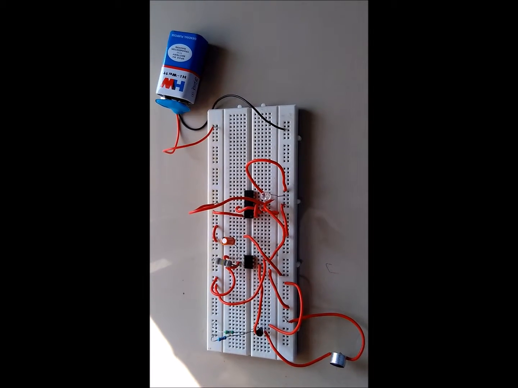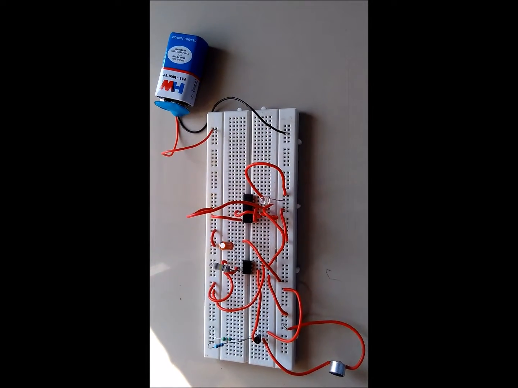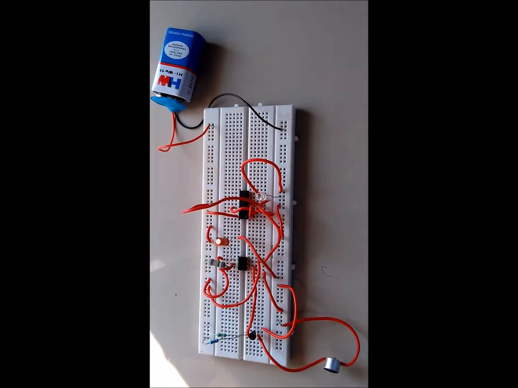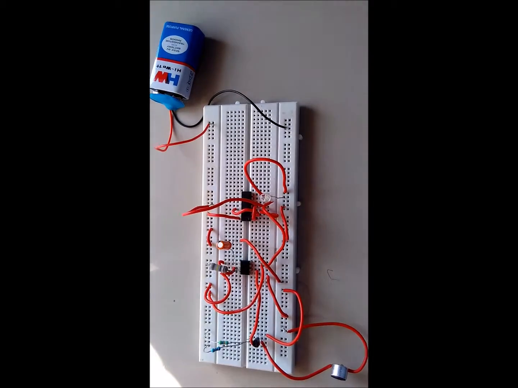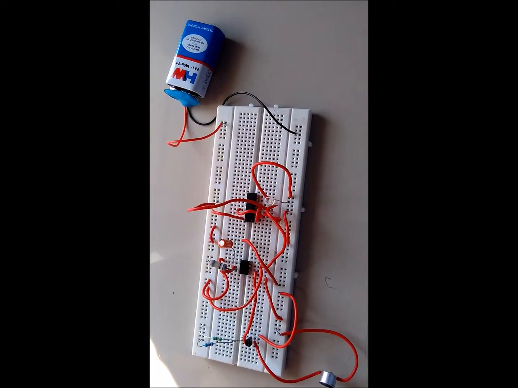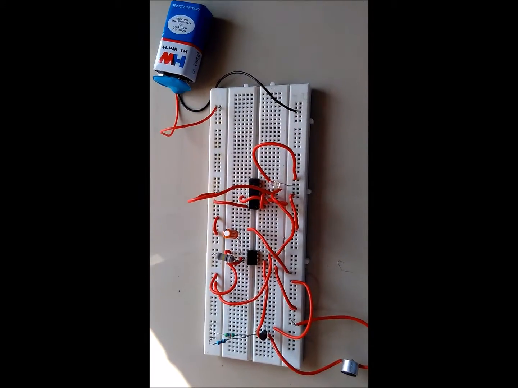Here we are using the 555 IC in monostable mode, which is used as the clock pulse for the D flip-flop. So the clock pulse will be high for a few seconds and then it becomes low. You can learn about 555 IC operation separately.